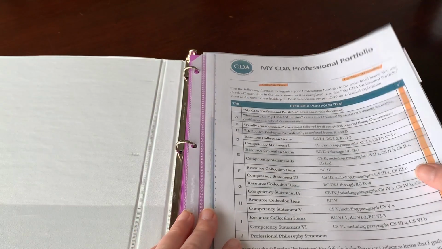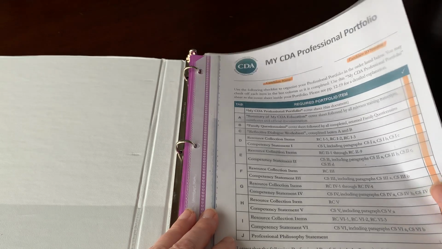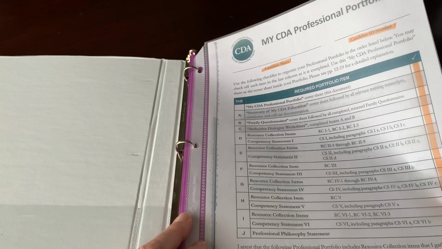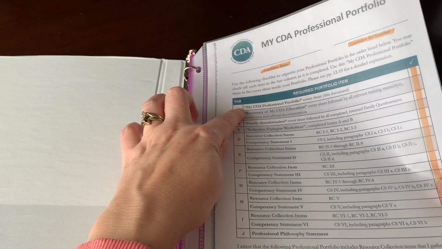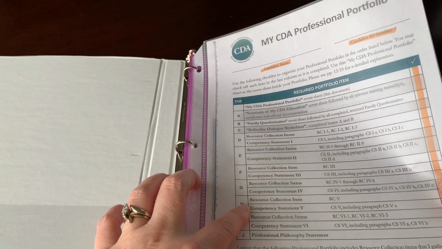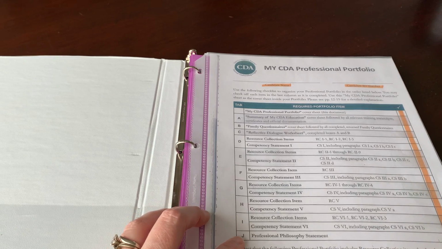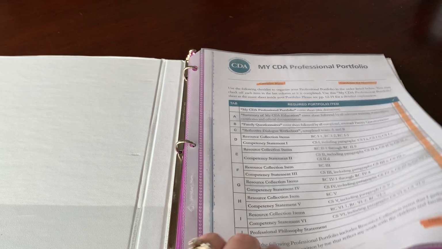So we're going to start with the My CDA Professional Portfolio page that can be found in your Competency Standards book. This is the checklist that's going to show you the tabs and where all of the components of your portfolio are going to fall under those tabs. And you can check these off as you complete them and put them into your portfolio. Once you have the whole list checked, you can then sign and date it.